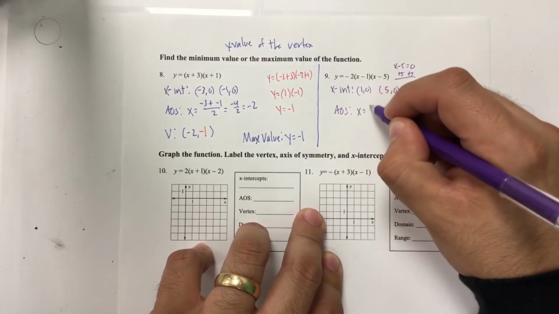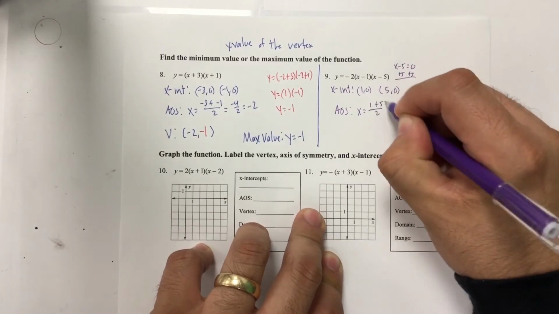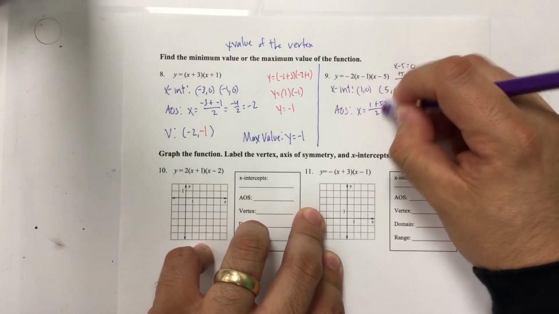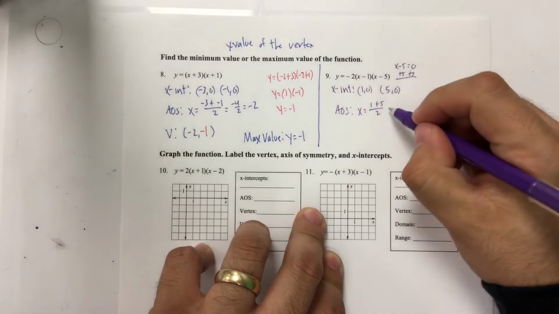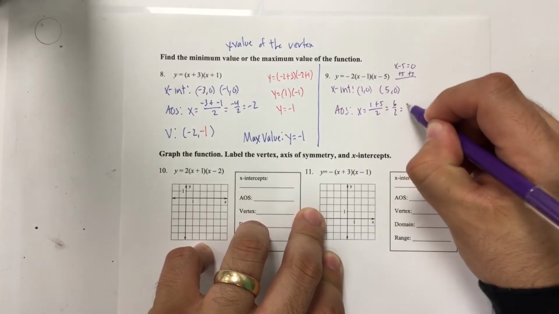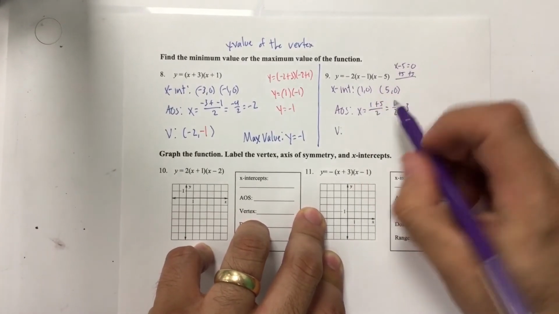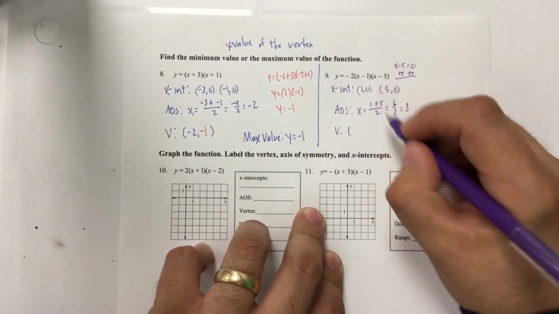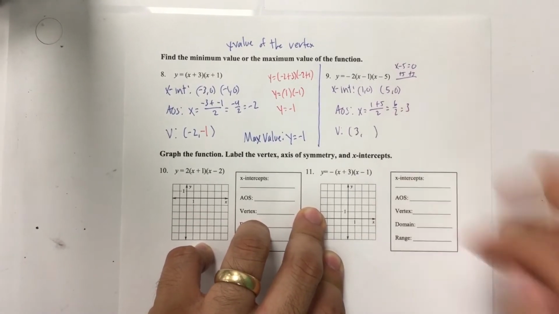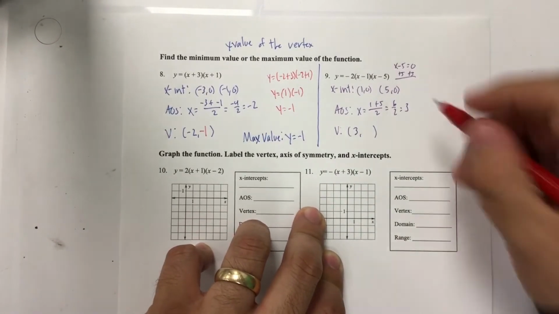All right, for the axis of symmetry, p plus q divided by 2. It's pretty much taking the roots, adding them together, and dividing by 2. So 1 plus 5 is 6. 6 divided by 2 is 3. We now know that the x value of the vertex is the axis of symmetry. And last but not least, to find the corresponding y value, we plug it in.